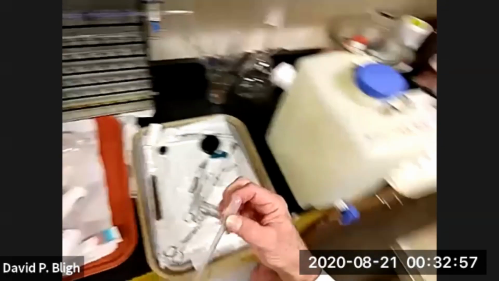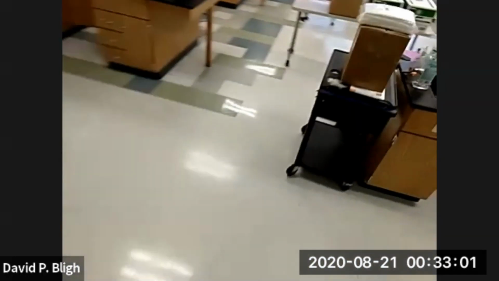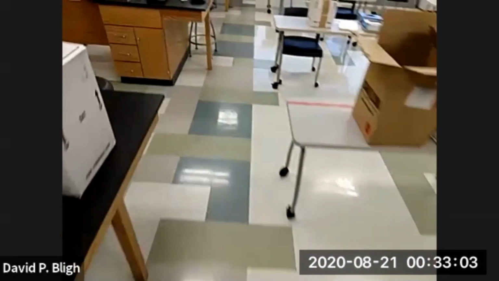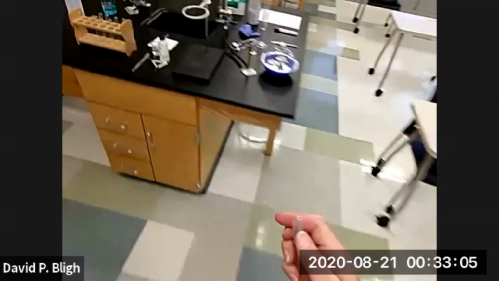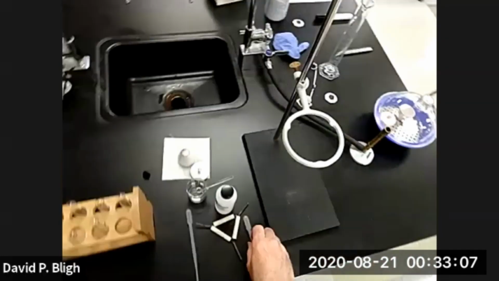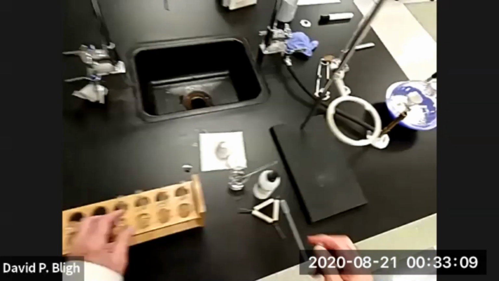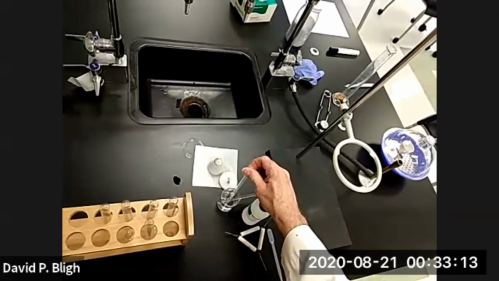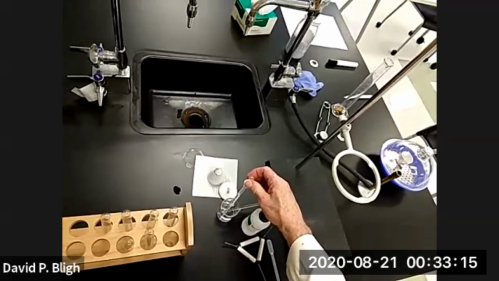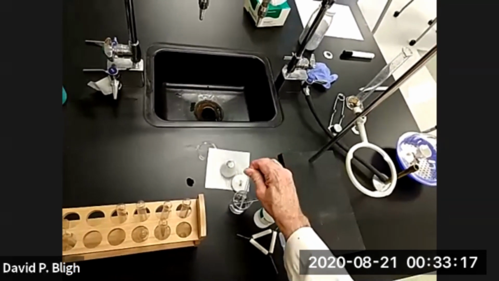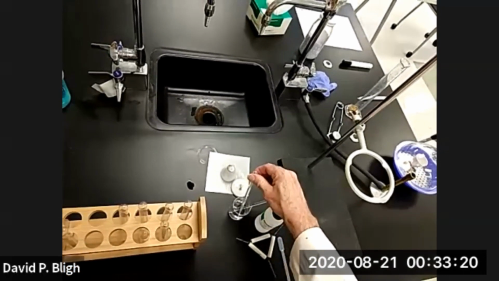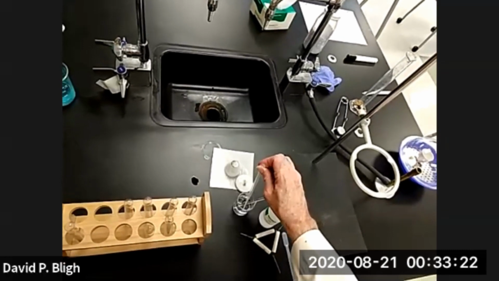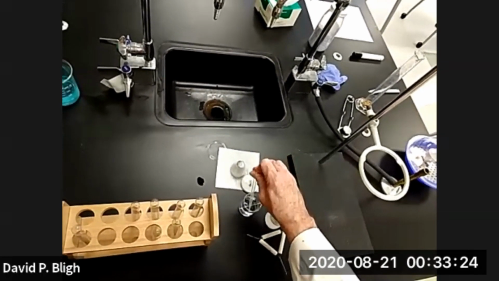Let's see. Here's another one, which has been thoroughly cleaned and is dry. So I just need to measure out exactly the same amount of each one. So let's measure this one out. Let's go up to the bottom of the bulb. How about that? Well, it's not going to be cooperative.